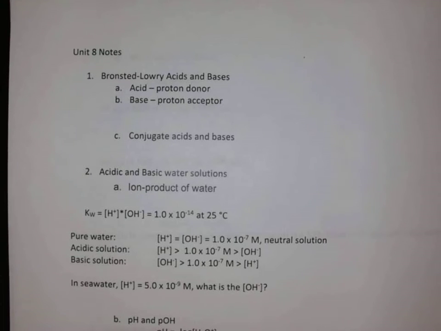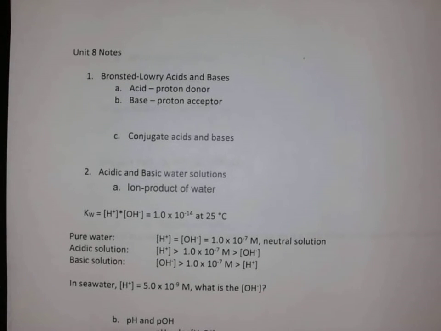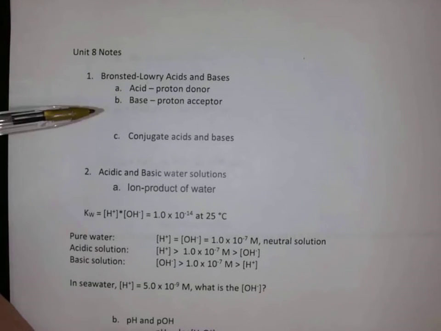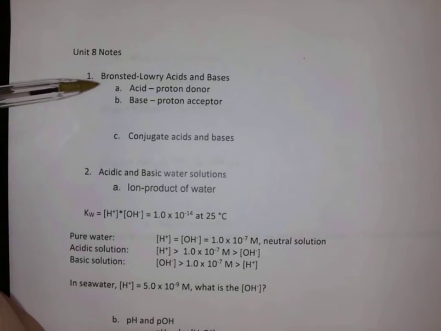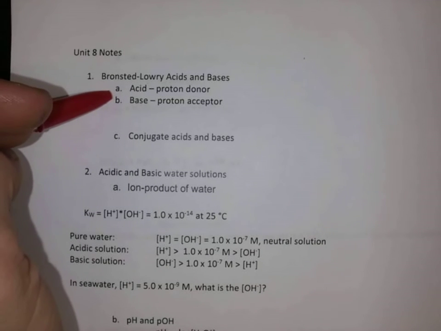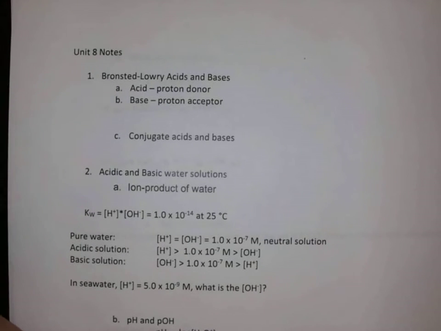All right, guys, we're on to Unit 8. So Unit 8 is all about acids and bases. So first of all, we want to remember what acids and bases are. In AP, we generally talk about Bronsted-Lowry acids and bases. An acid, of course, is a proton donor, and a base would be a proton acceptor.